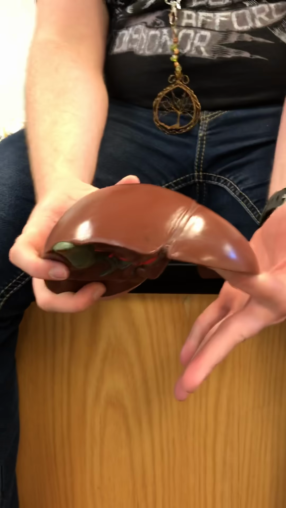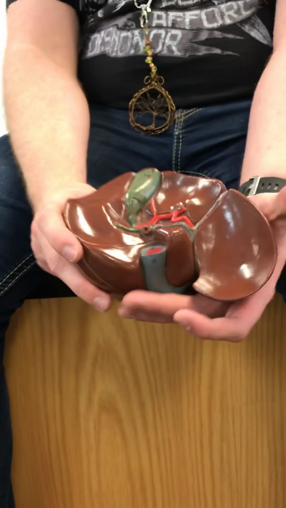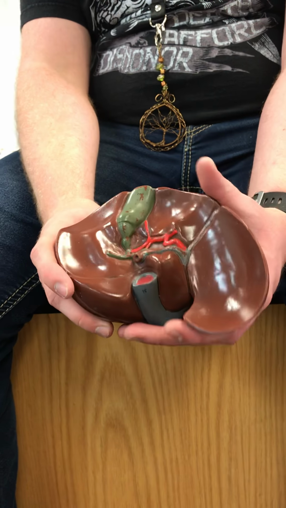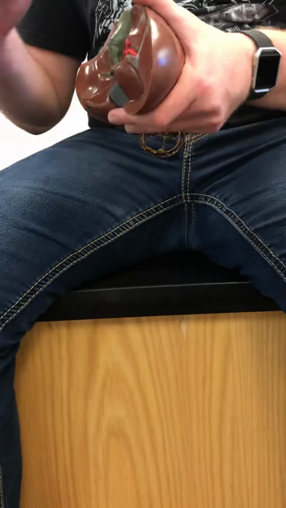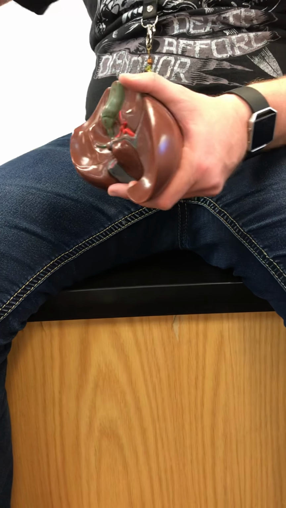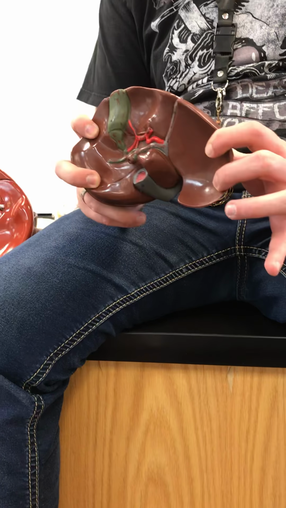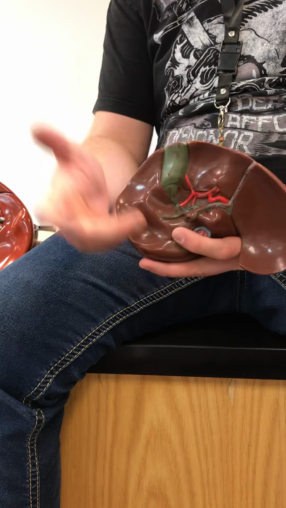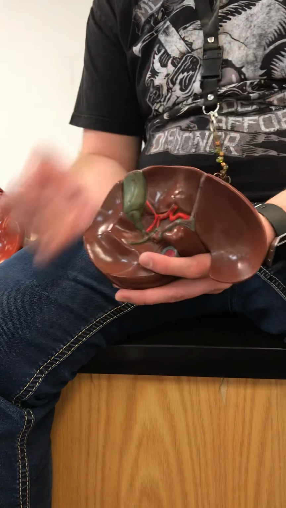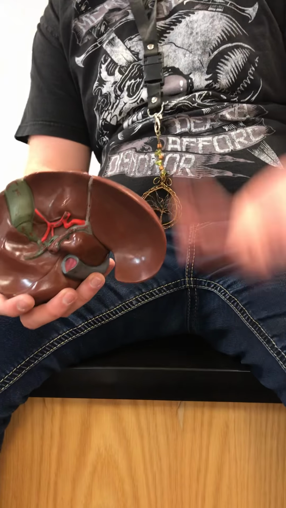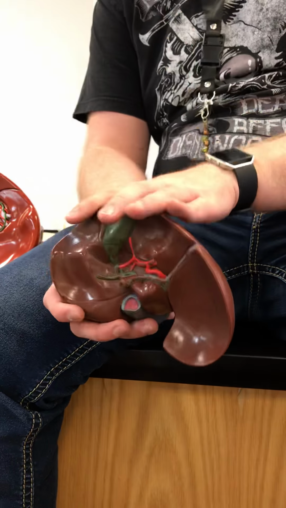Just so y'all know, I like this model for the gastric, colic, and renal impressions. The reason is because these models are cut open so you can actually see all these vessels and stuff going in them. These ones are not cut, and because of that you can actually see each individual indentation or impression. So you have three organs that make impressions on the liver.